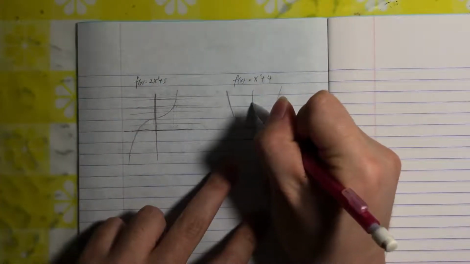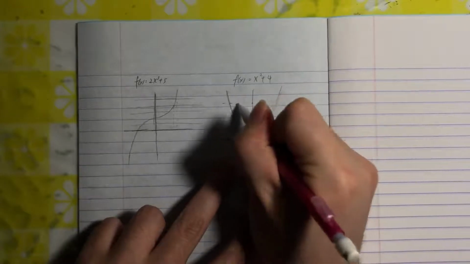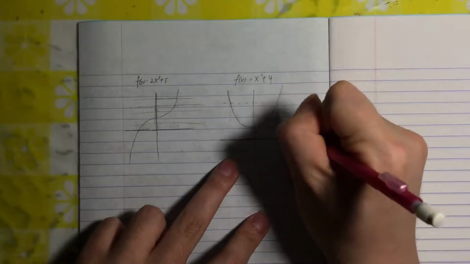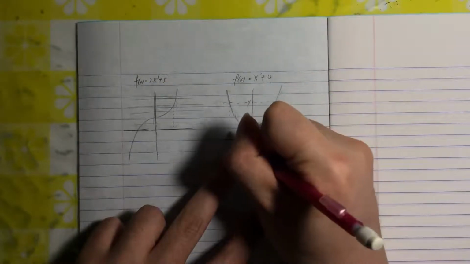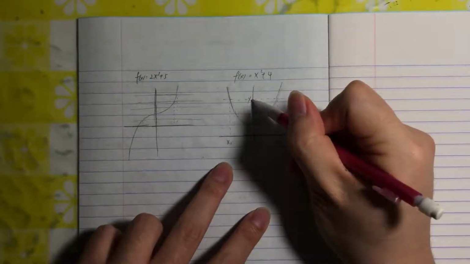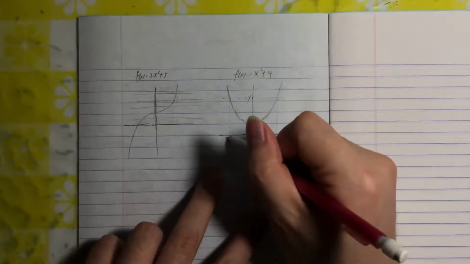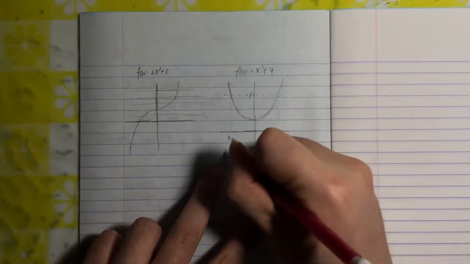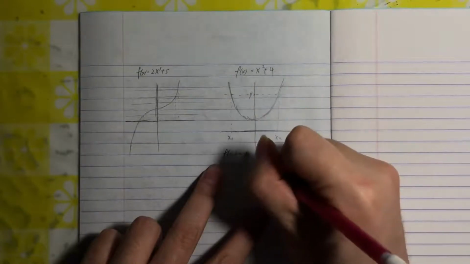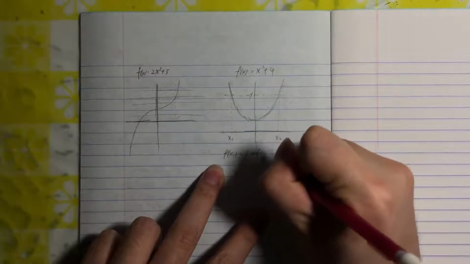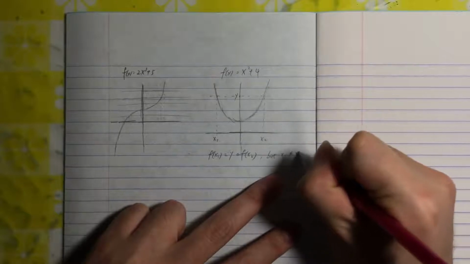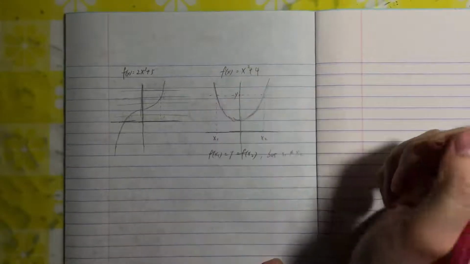For some y here, we can find two corresponding x, s1 and s2. Here, f of s1 is y. f of s2 is also y. But s1 doesn't equal s2. So this function is not 1 to 1.